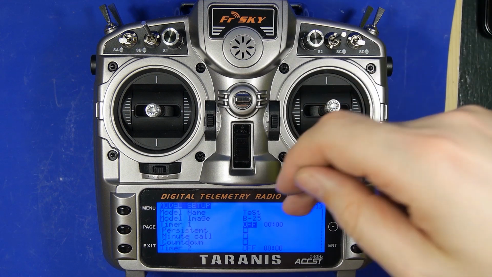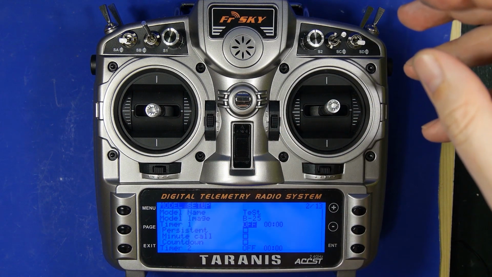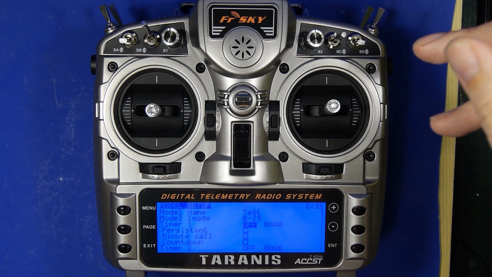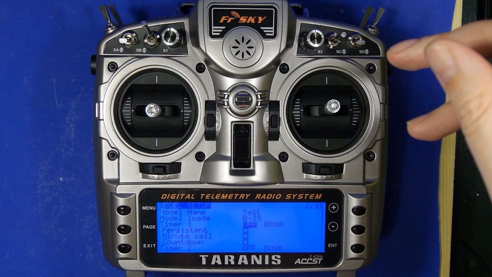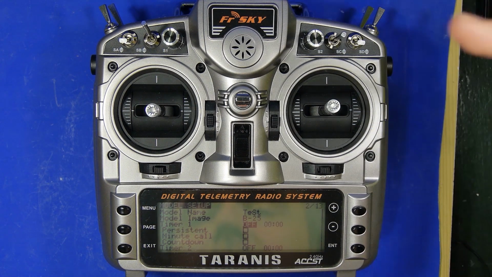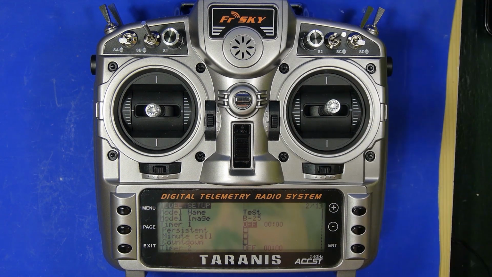You can also switch on a timer, for example, with a telemetry value. For example, if you reach 300 meters altitude, switch on timer number 2, for example, or switch it off.